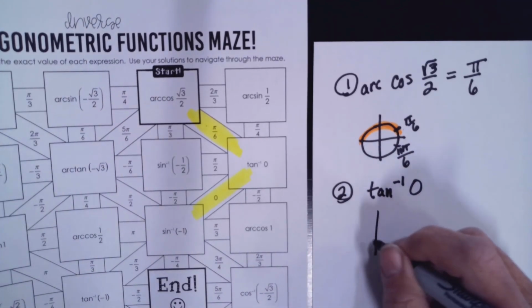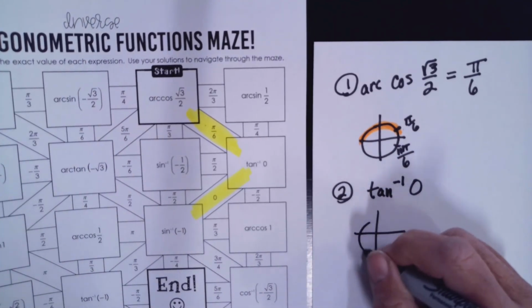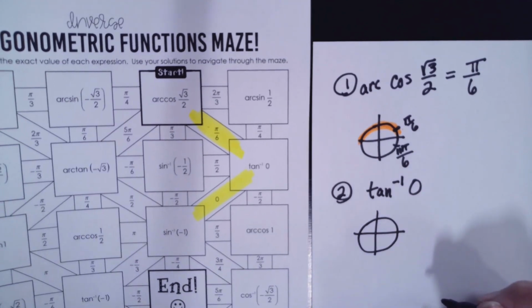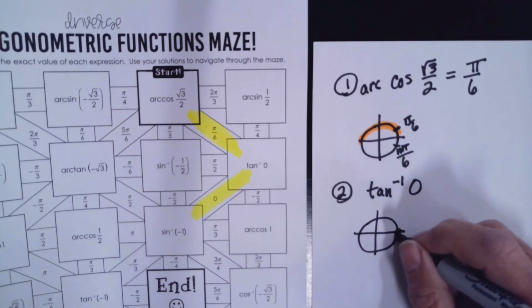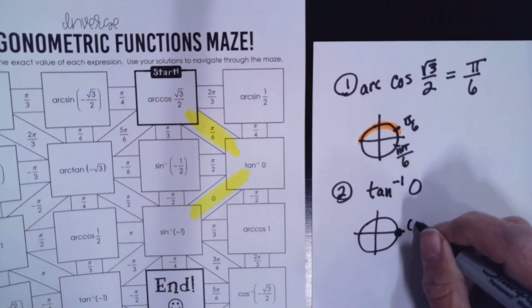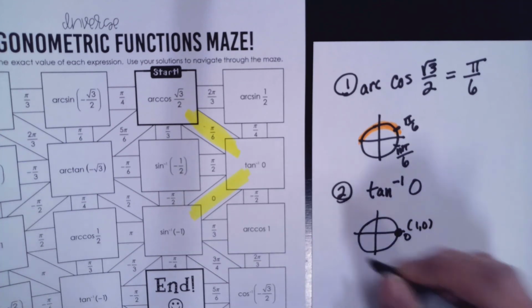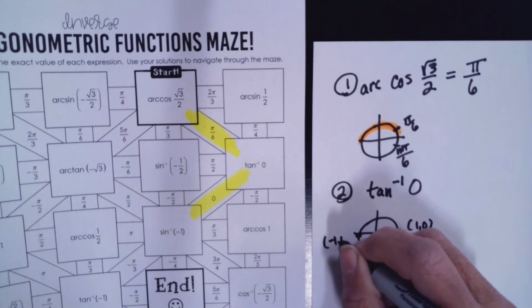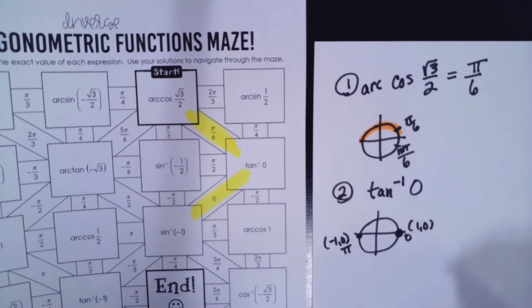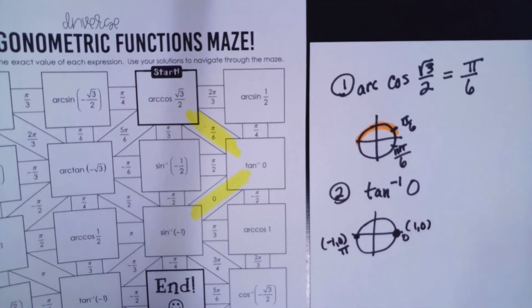Well, I'm just going to do all the places here where tangent is equal to 0. Well, let's see, tangent is y over x. So that's going to be here at 1, 0, and here, let's see, negative 1, 0. Both of those places, the tangent's going to equal 0.